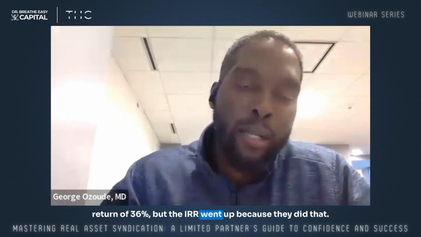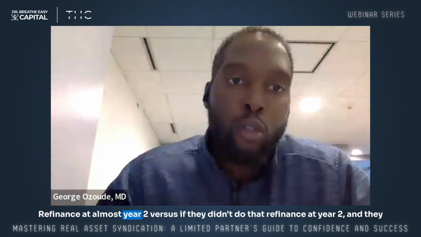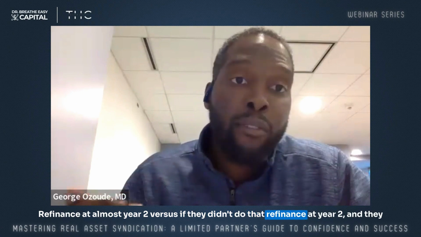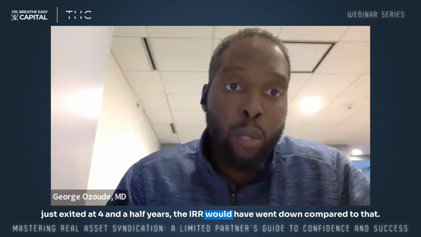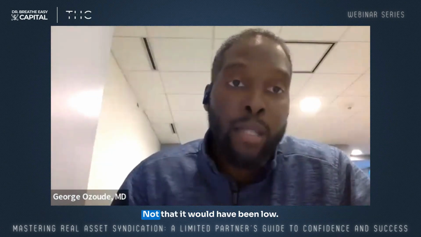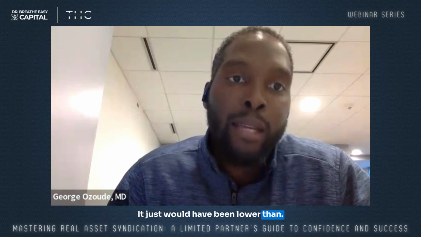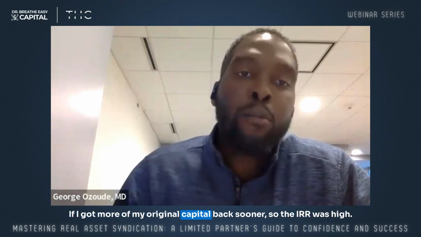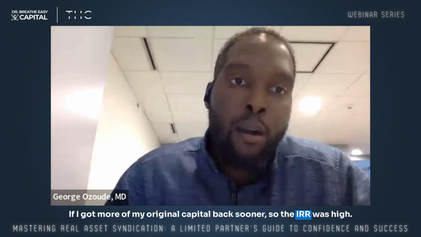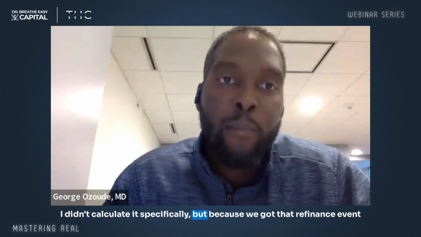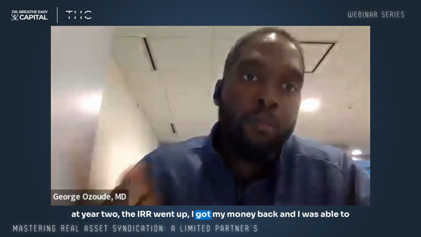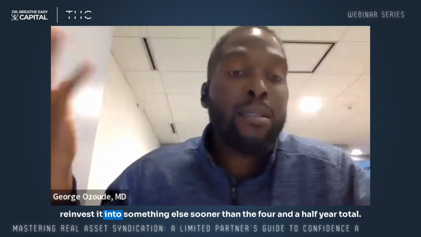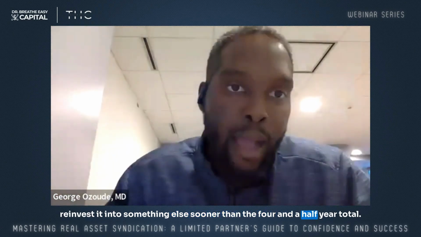But the IRR went up because they did that refinance at almost year 2, versus if they didn't do that refinance at year 2 and they just exited at 4.5 years, the IRR would have gone down compared to that. Not that it would have been low, it just would have been lower than if I got more of my original capital back sooner. So the IRR was high. I didn't calculate it specifically, but because we got that refinance event at year 2, the IRR went up. I got my money back and I was able to reinvest it into something else sooner than the 4.5 year total.